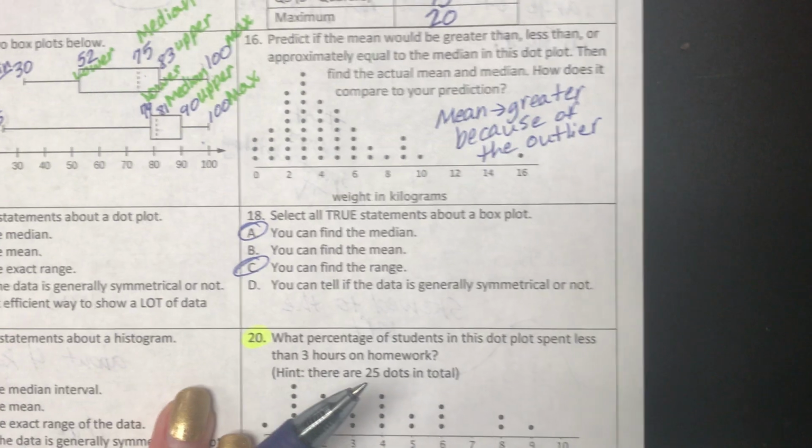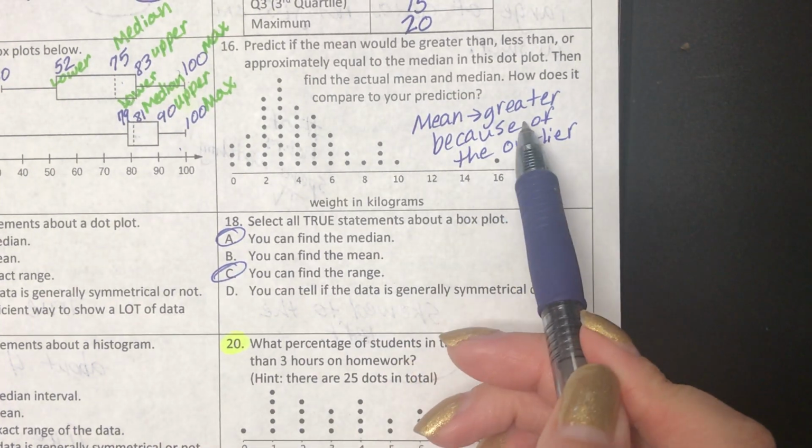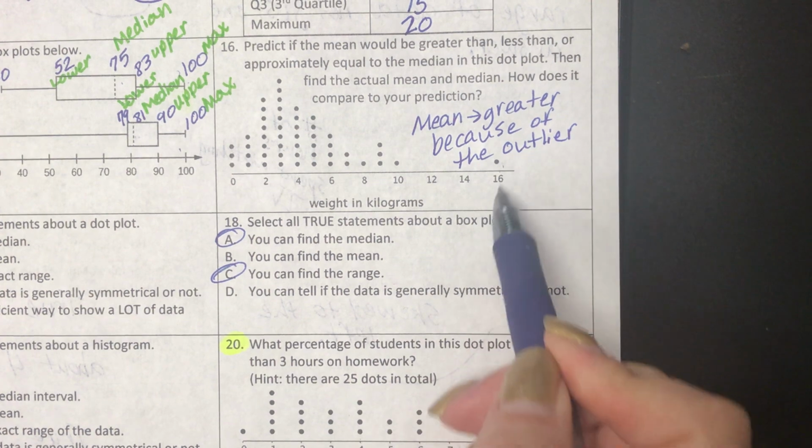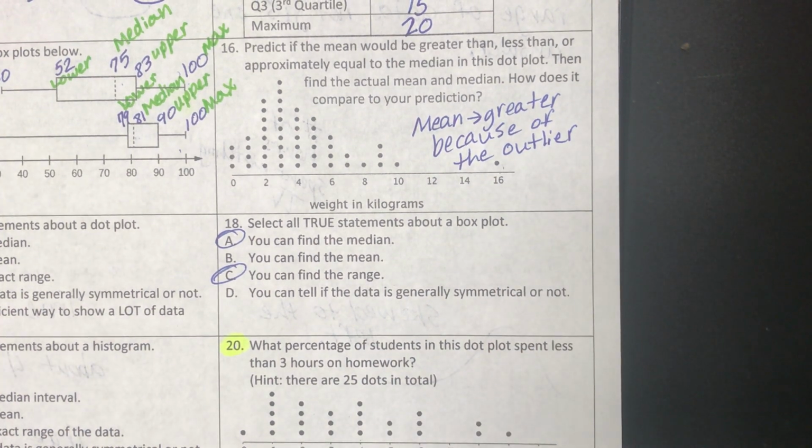Number 16, it is the mean is greater because of the outlier. So you see this outlier here at 16. It will cause the mean to be greater. Okay.